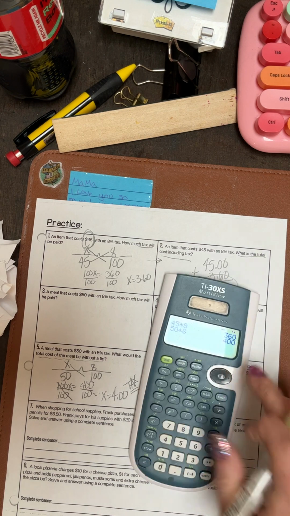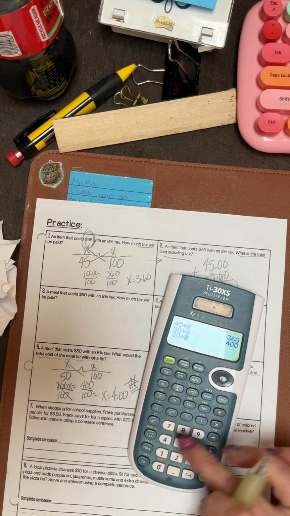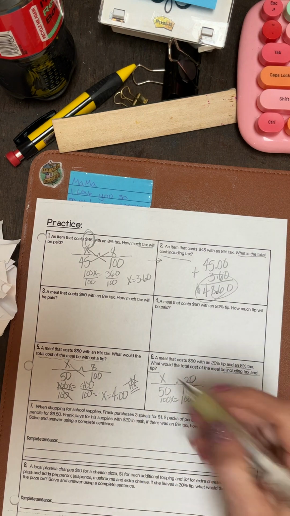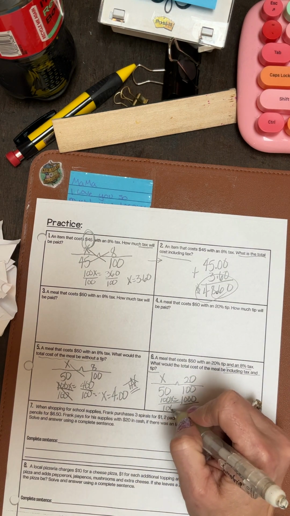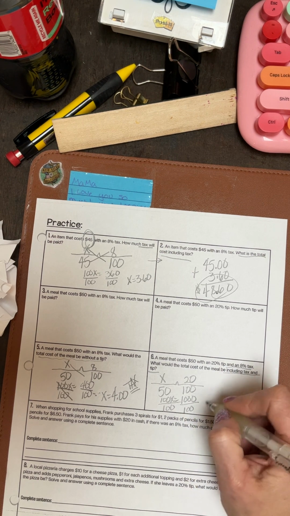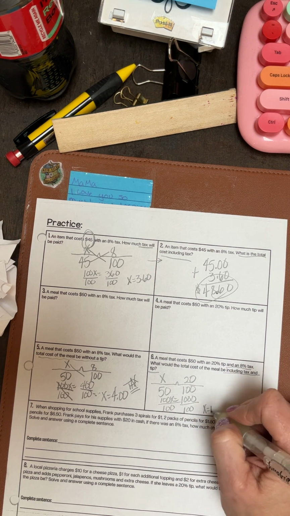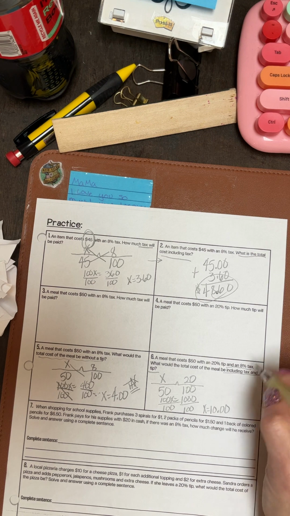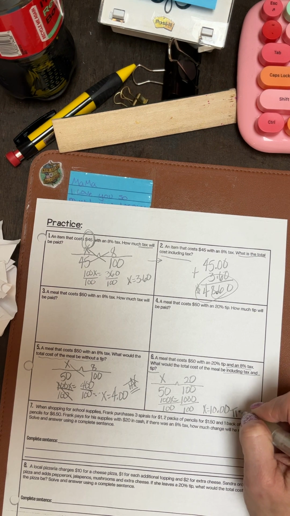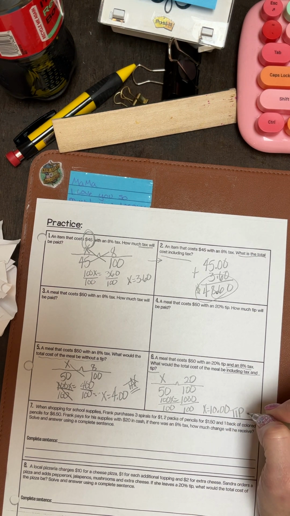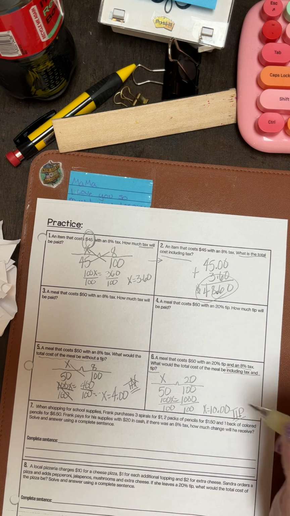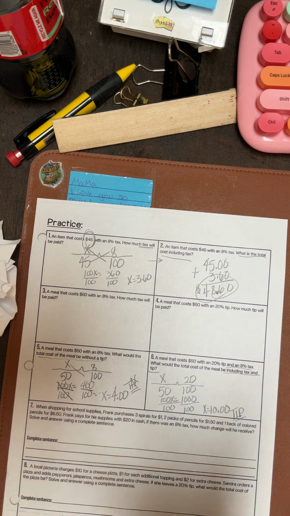I think, 20 times 50. Yep, just making sure. And x is going to equal $10. That's our tip. Okay? We want to know now how much is the meal in all.